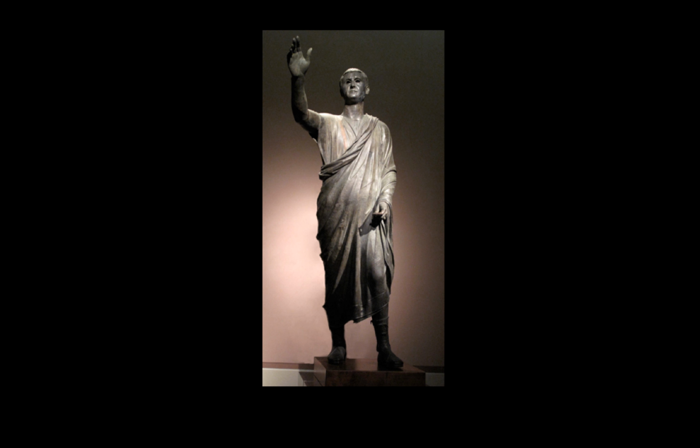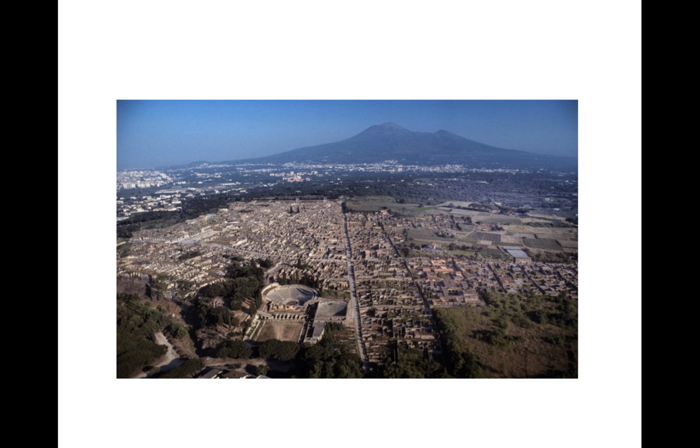Around 79 Common Era, Titus took power, and this was around the time that Mount Vesuvius erupted as well. This brings us to the first official image from our study guide of this chapter. Here we have a photograph first of Pompeii, which became a Roman colony around 80 before the Common Era. When Mount Vesuvius erupted, Herculaneum and the neighboring Pompeii we see here were buried under volcanic ash.